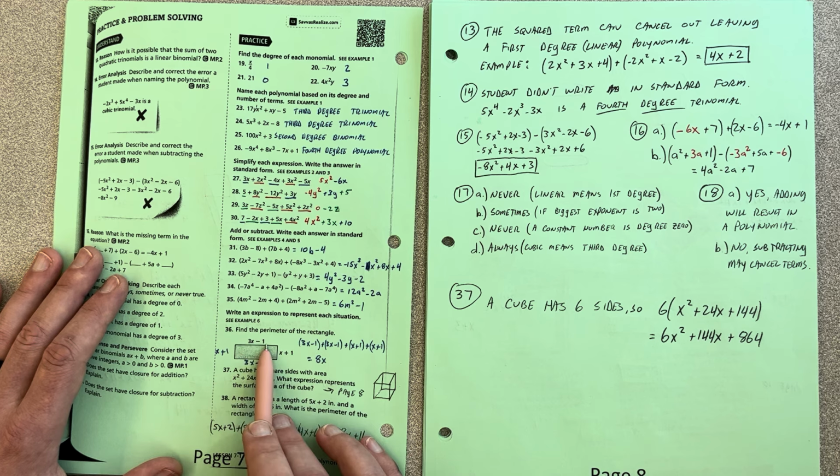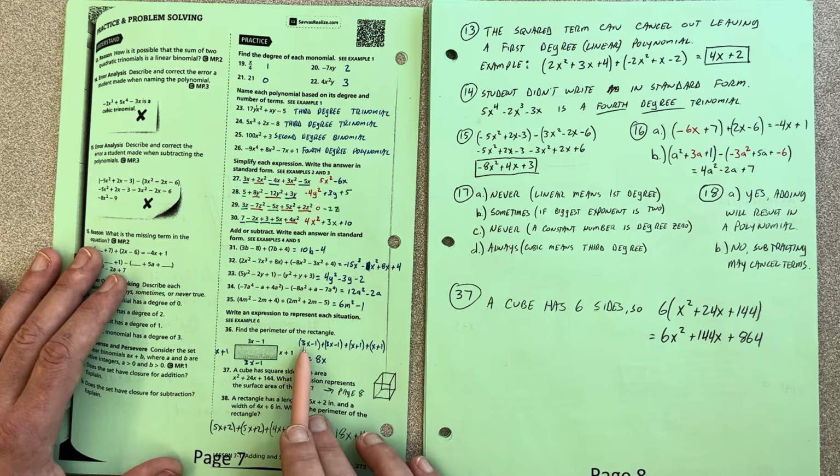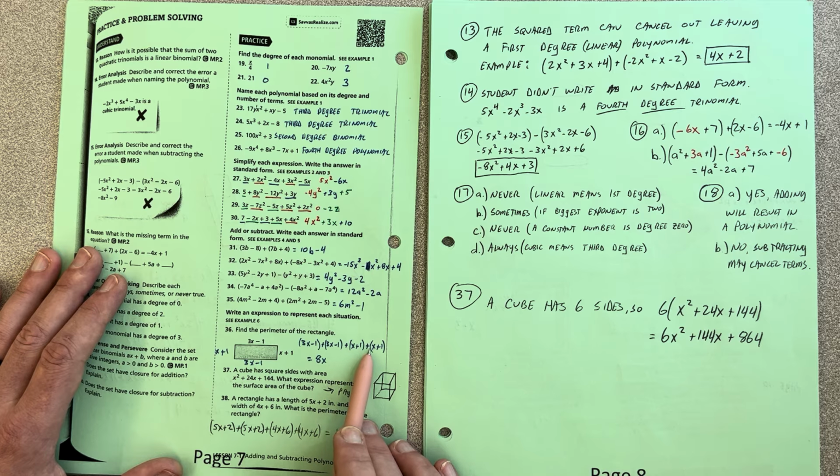If this one is 3x to the 1st power, so is the other one. That's what a rectangle is. And then the shorter sides are both x plus 1. So we're adding this plus this plus this plus this. You can see it reflected here, combining like terms. 3x plus 3x is 6x, plus 1 more x is 7x, plus 1 more x is 8x. That's where this came from.